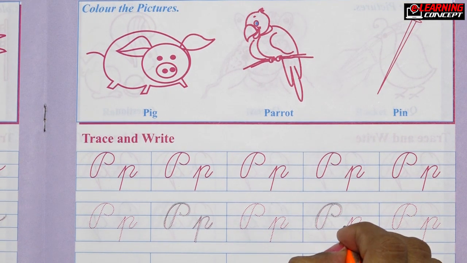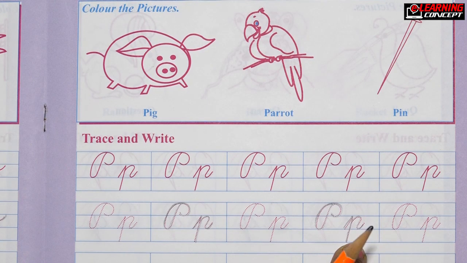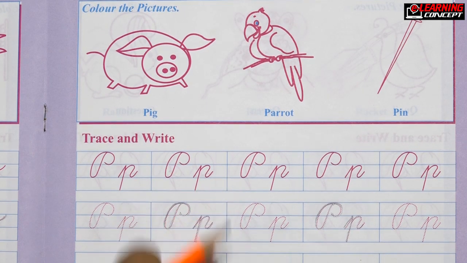Put your pencil third line and go up second line, make slanting line, and second line to go down fourth line, make straight line, and fourth line to up second line, and second line to turn third line, turn. This is small p. You have completed this page.